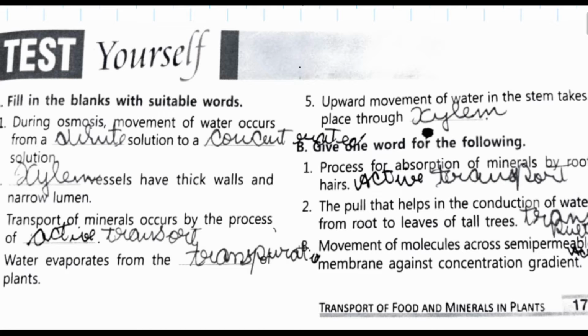So the first question in your book is Test Yourself: fill in the blanks with suitable words. During osmosis, movement of water occurs from a dash solution to a dash solution.